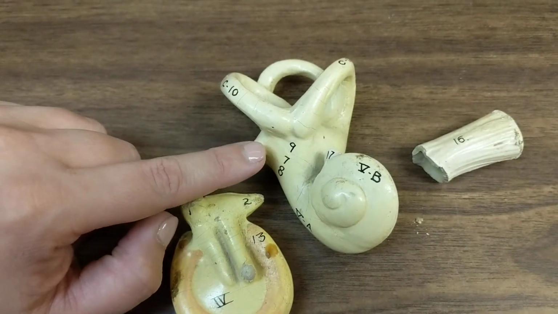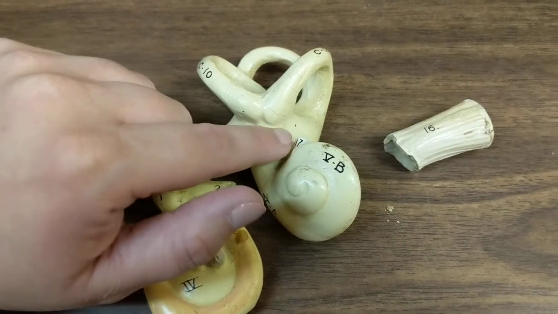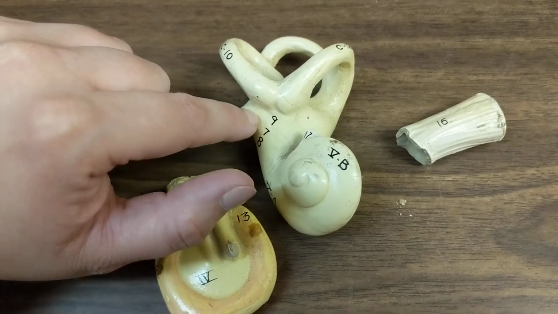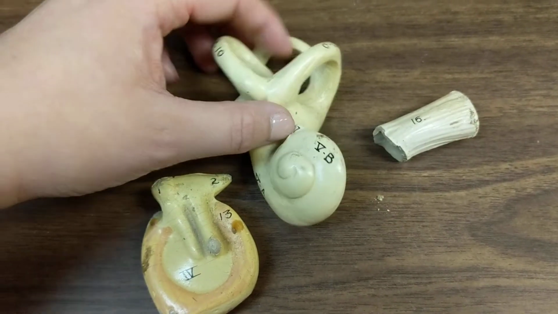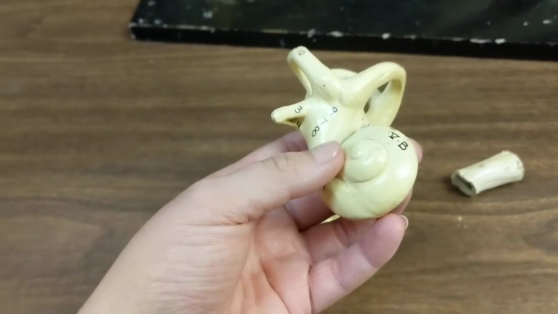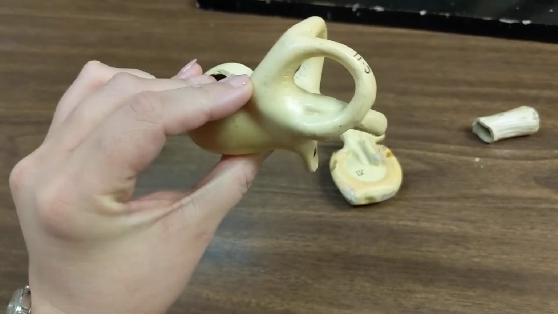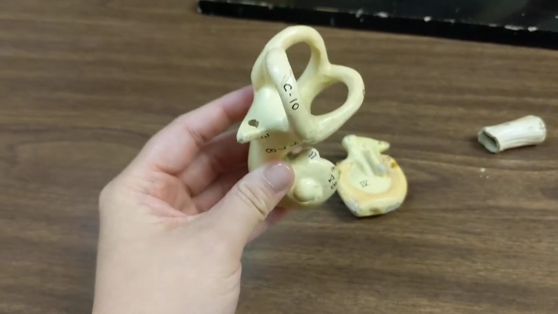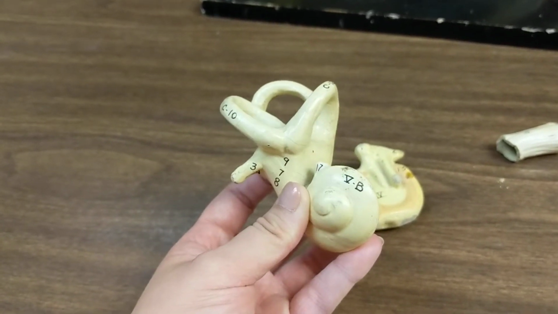Once the stapes vibrates, it passes the vibration to the bottom part right here, which is the vestibule or the entranceway to the semicircular canals. The semicircular canals are full of mechanoreceptors and fluid. So when the fluid moves, it basically triggers the mechanoreceptors and it sends information about balance to our brain.